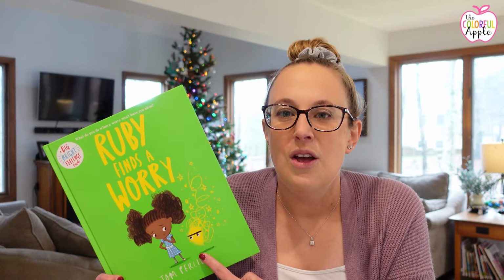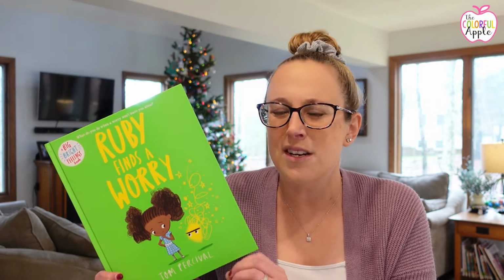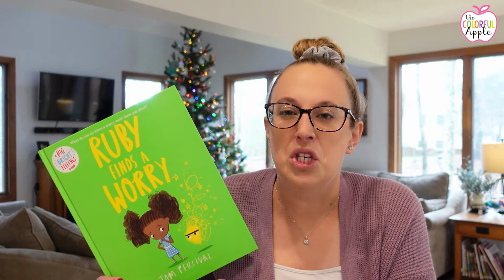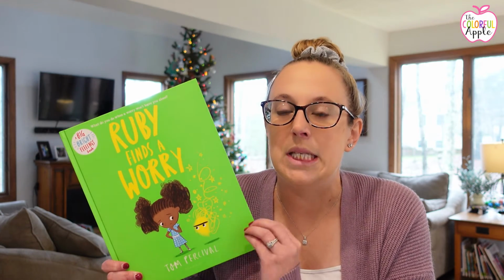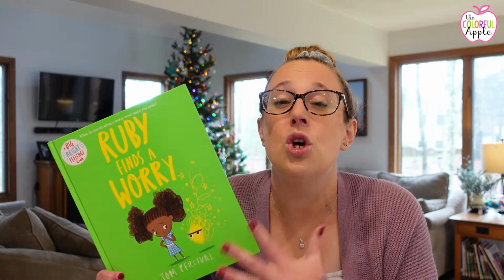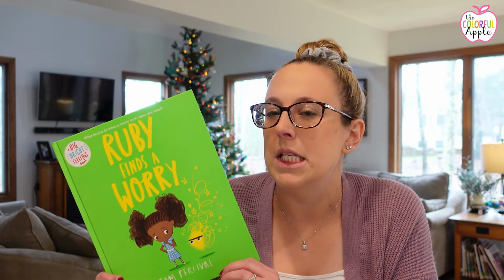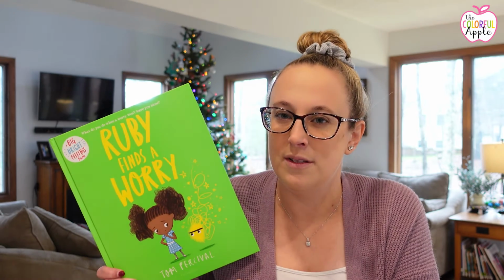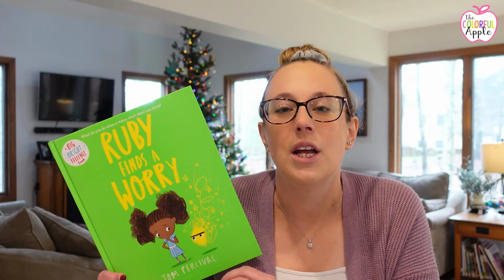In this story, Ruby is a happy, curious, imaginative girl. And then one day she finds something unexpected, a worry. It's not such a big issue at first, this worry. It's just kind of small. But each day this worry gets bigger and bigger and bigger, until eventually this worry is so enormous that it's all she can think about. But when she befriends a young boy, she realizes that everybody has worries. And not only that, there's a great way to get rid of them too, by talking with others.